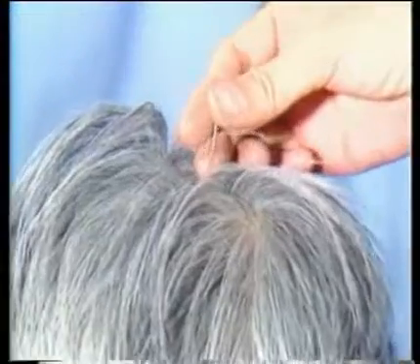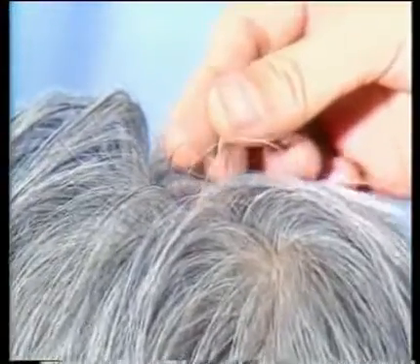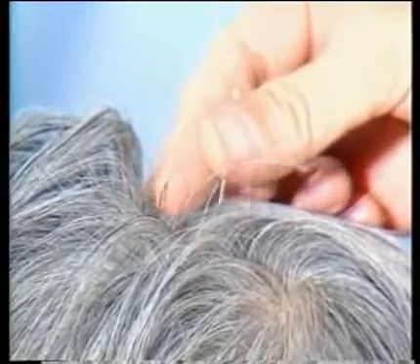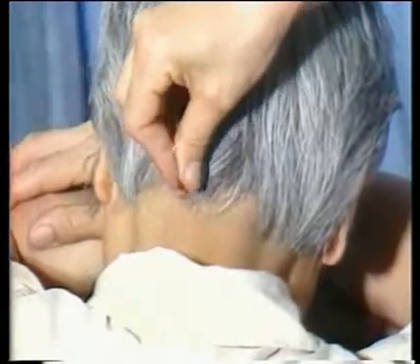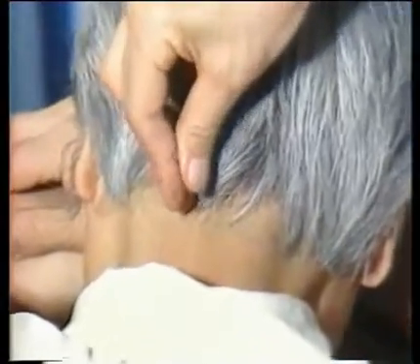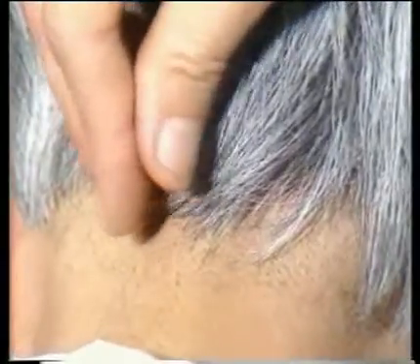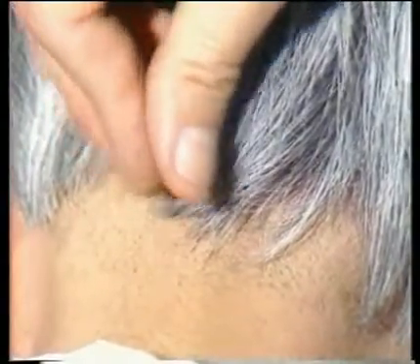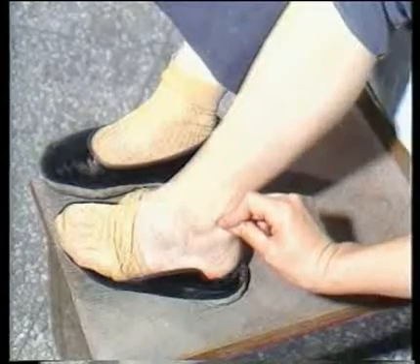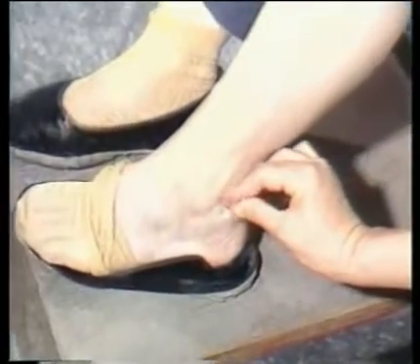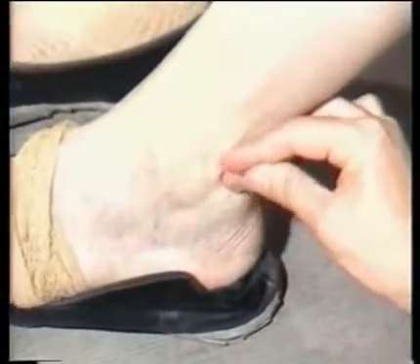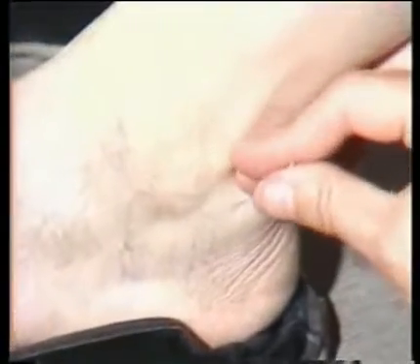After routine sterilization, local points Houding, Du 19, and Tianzhu, Bladder 10, are needled to regulate the qi in the occipital region. Distal point Kunlun, Bladder 60, is needled to regulate qi in the Taiyang meridians.